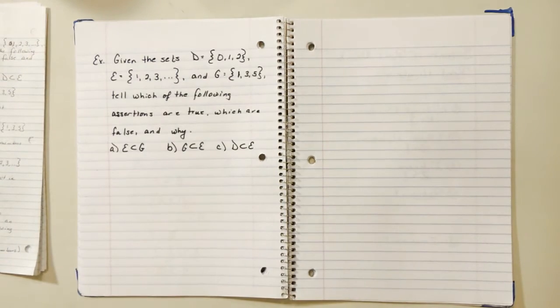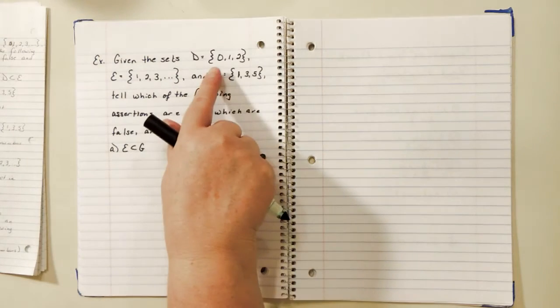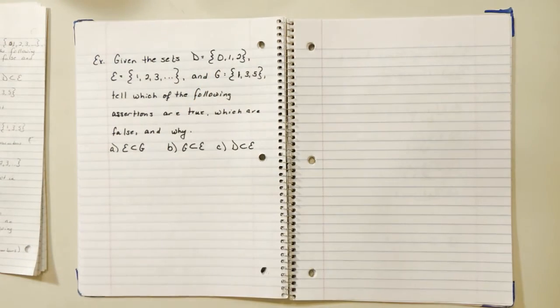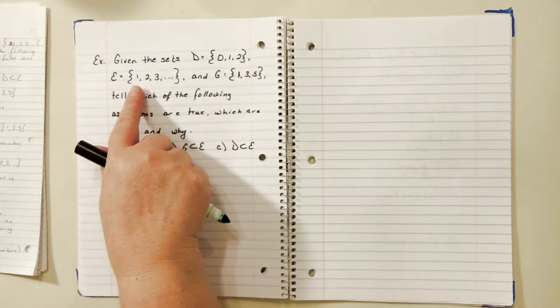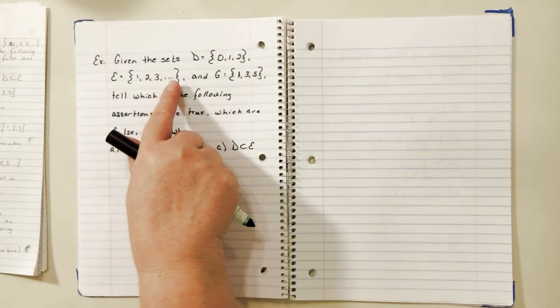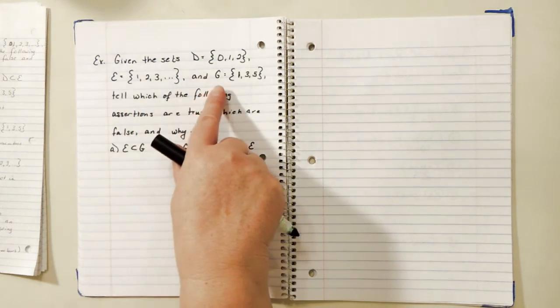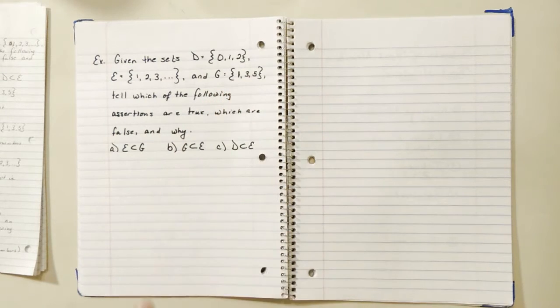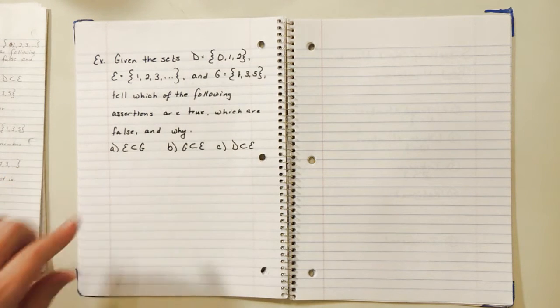Okay, here's an example. Given the sets D equals 0, 1, and 2, E contains the members 1, 2, 3, and so on, and G contains 1, 3, and 5, tell which of the assertions are true, which are false, and why. So we'll start with A. It says E is a subset of G.